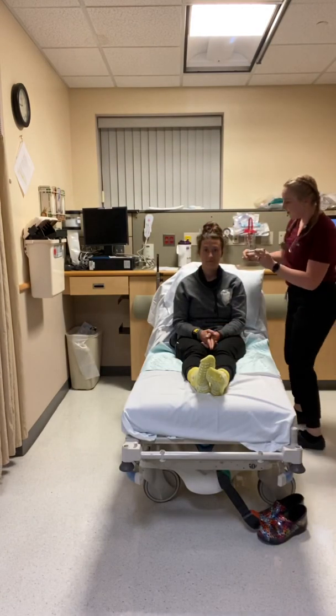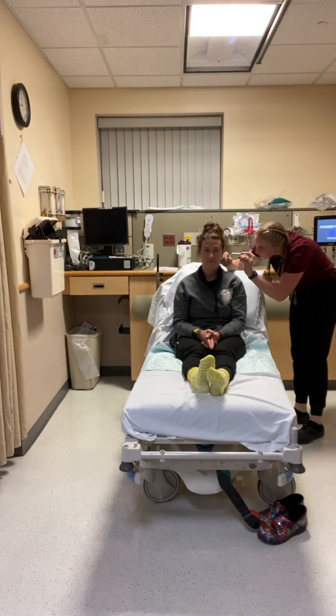Go to the other side. Again, no swelling, no drainage, tympanic membrane looks pearly gray.